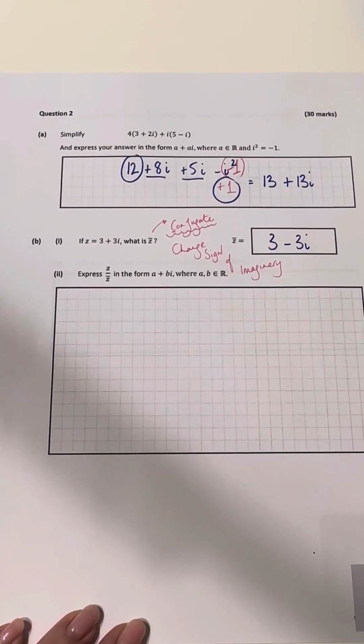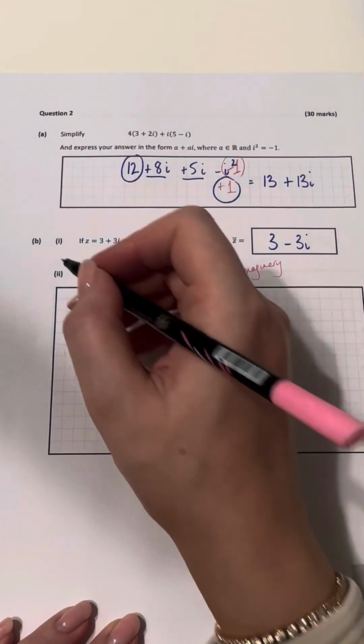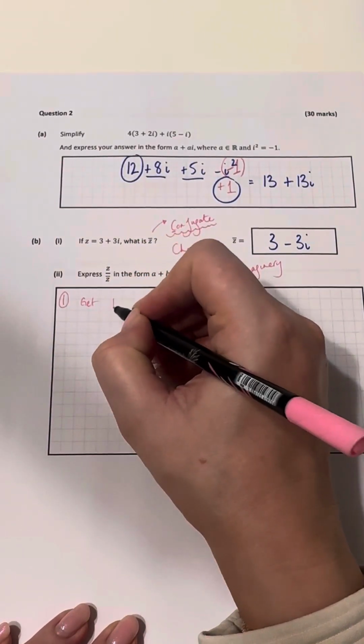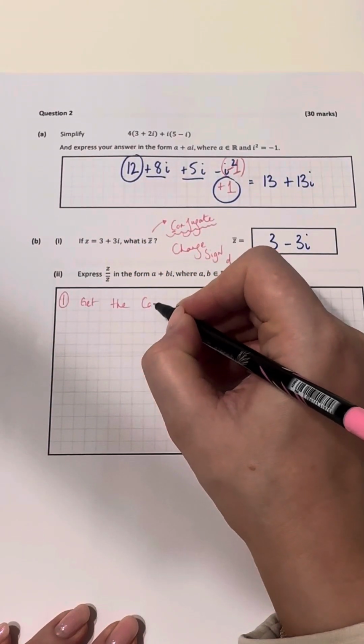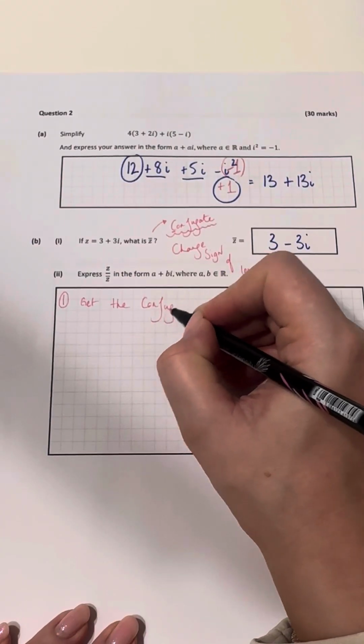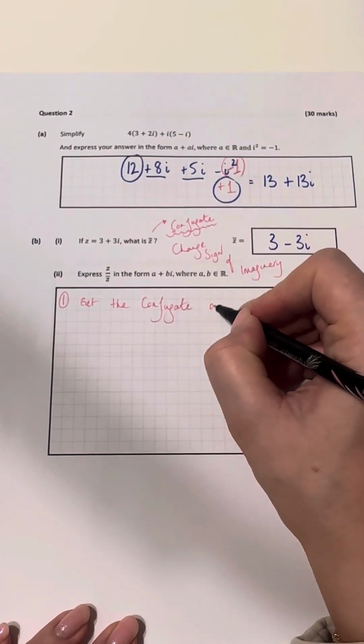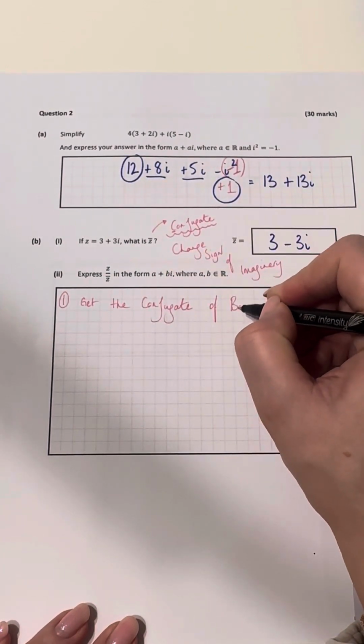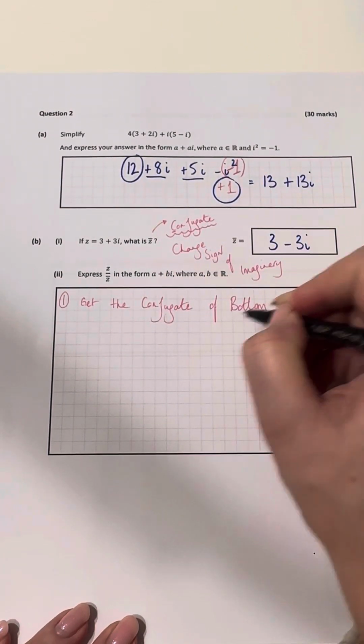Now, the next one is division, and it comes up really regularly. There's only one thing you can do, and that is to learn it off by heart. I like to learn it from steps. The steps that I would teach students: step 1, get the conjugate of the bottom. This one in particular is a bit unusual because you've got z the conjugate in there, but I'll show you what to do.